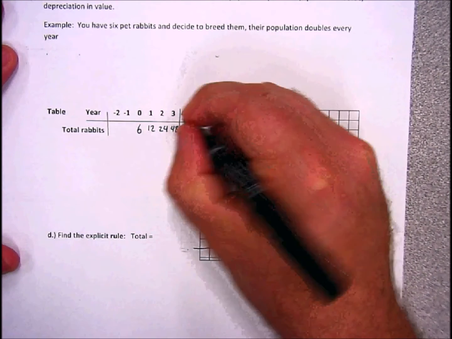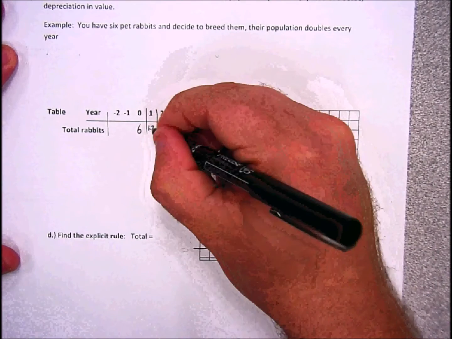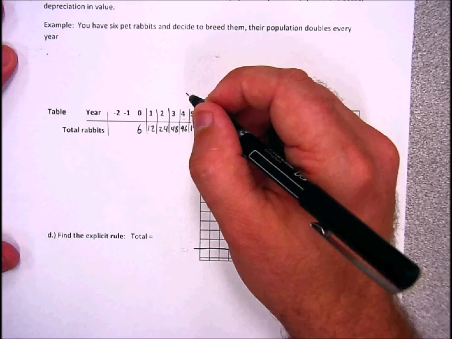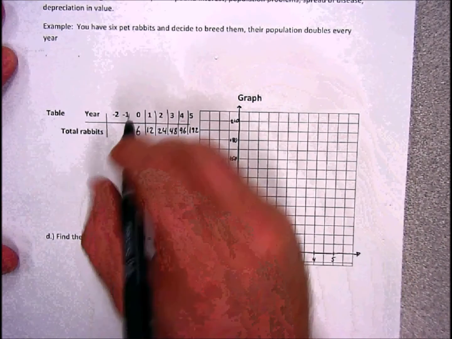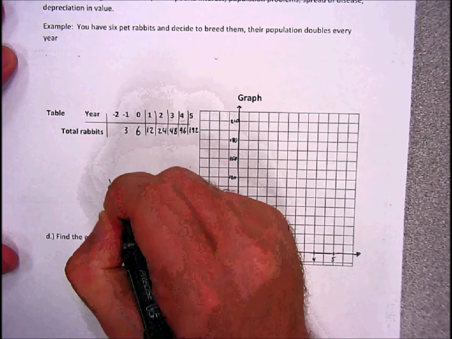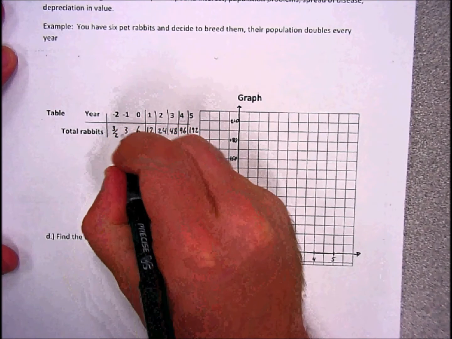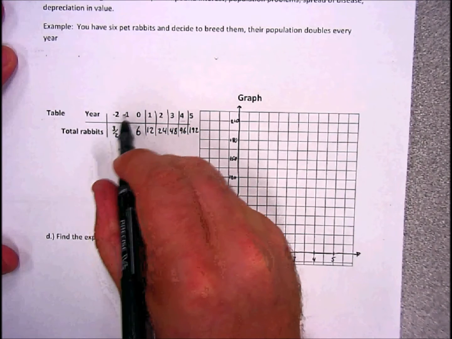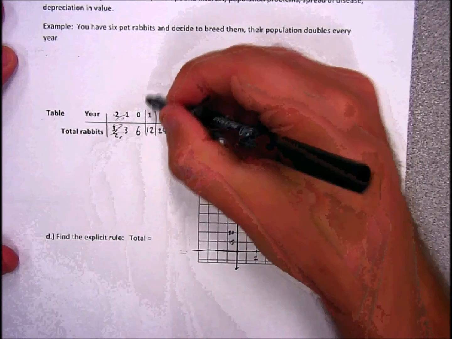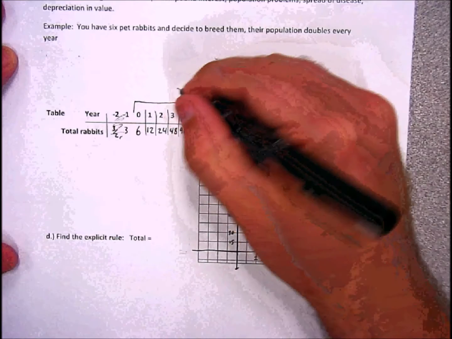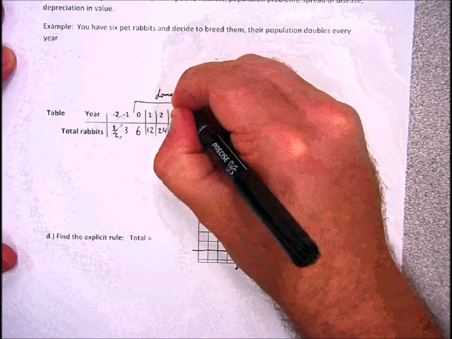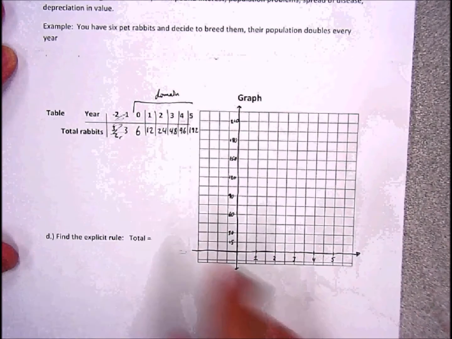Now, it doesn't really make sense to go negative years. I mean, mathematically, I could say this should be a 3 and this should be a 3 over 2. But these don't really make sense in our problem. So really the domain that makes sense is from 0 forward. That's going to be our domain that makes sense in the context of this problem. And these would be the range.